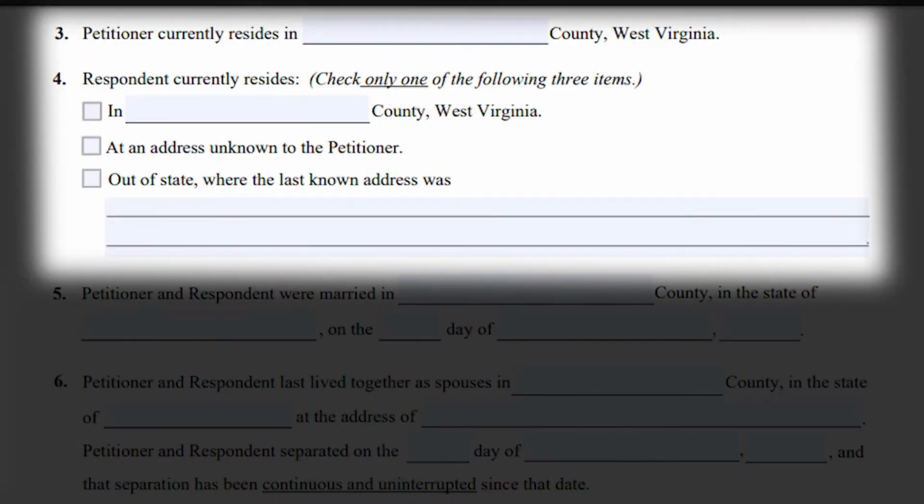Now, question 4 is about the respondent. Where do they currently live? Now, as you can see, there is a box where if you, as the petitioner, do not know where the respondent resides, then you can check that box. And if it's out of state, then you can state the last known address that you have. This is for service purposes to make sure that all parties to this case are served with the correct documentation.